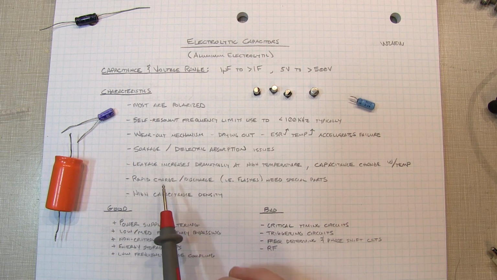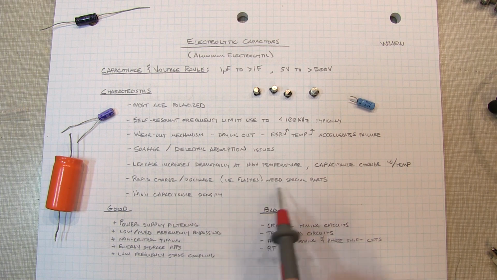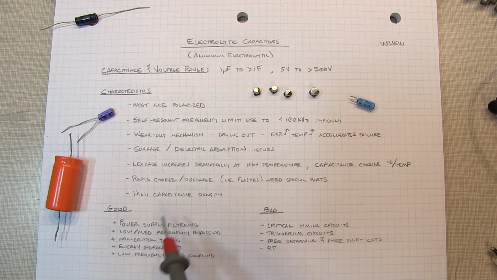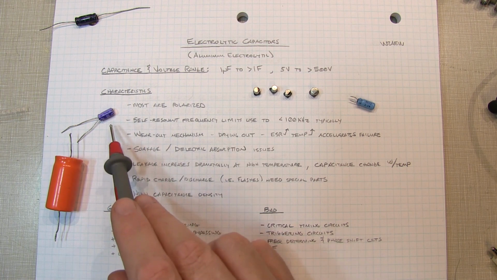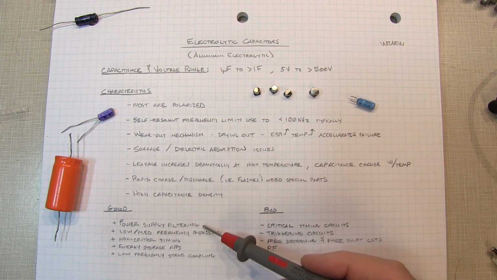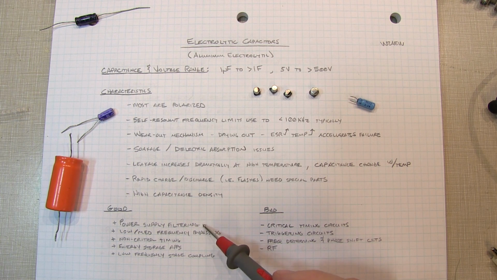If you've got an application where you need to do rapid charge or discharge, like for flashes and things like that, you generally need to specify special parts, because your ordinary aluminum electrolytics aren't designed for high currents like that. But they do have a very high capacitance density per unit volume, and that's what makes them very popular, because they're really good for things like power supply filtering. You'll often see them next to power supply regulators, and other places where you want to quiet down a bias voltage, because they're really good for low frequency power supply decoupling and bypassing.